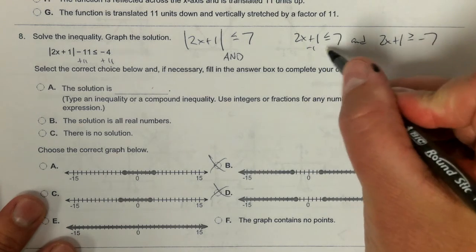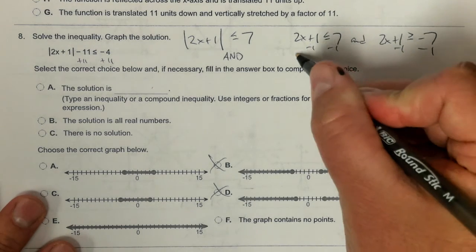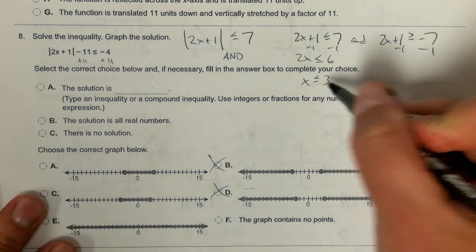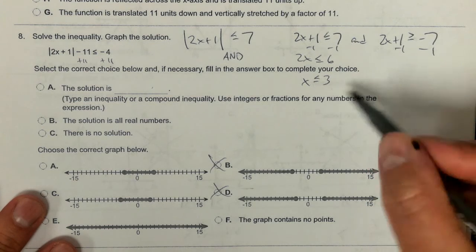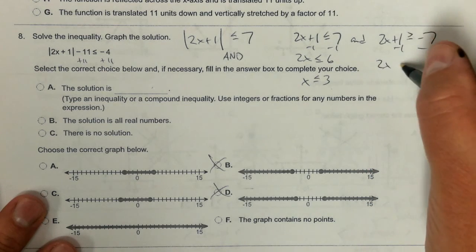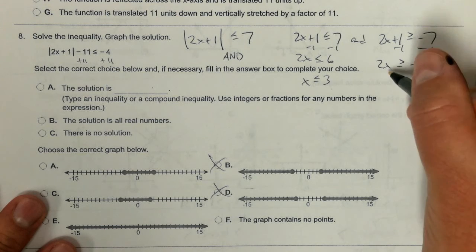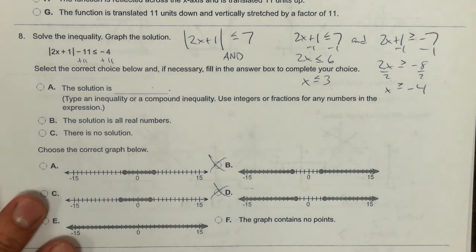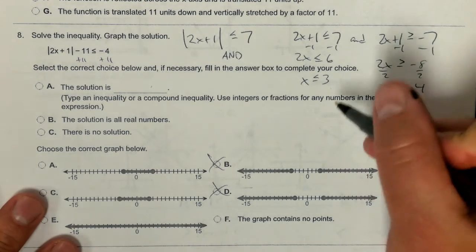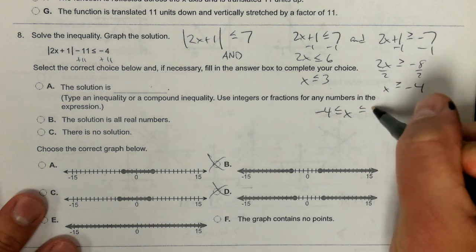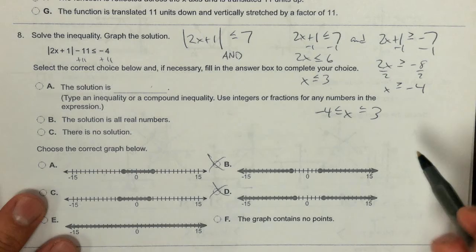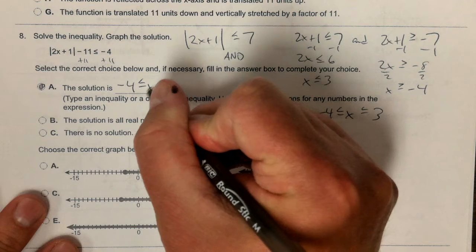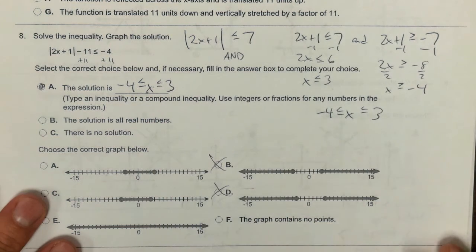So I want to subtract 1. 2x less than or equal to 6, divide by 2, and so you get x less than or equal to 3. And on this side, 2x greater than or equal to negative 8, then divide by 2, x greater than or equal to negative 4. So basically it's between negative 4 and 3. And so this is what goes up here. The solution is negative 4 less than or equal to x less than or equal to 3.